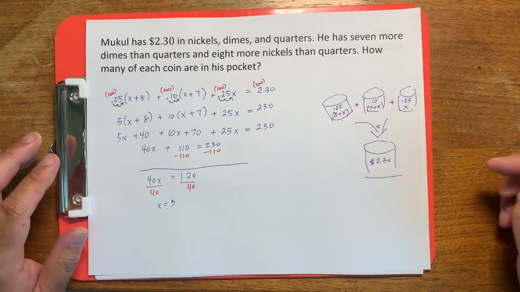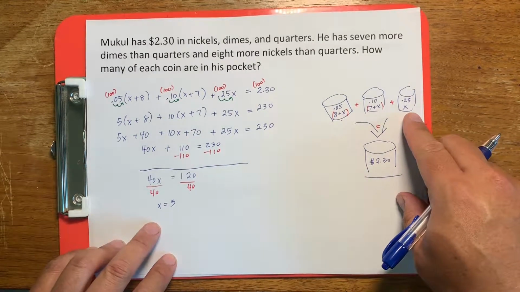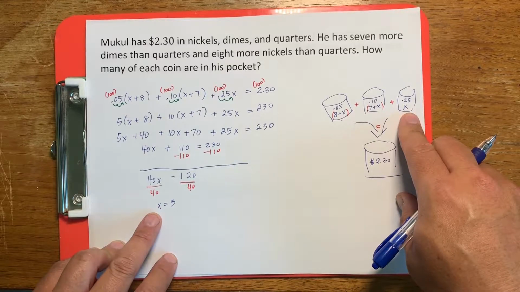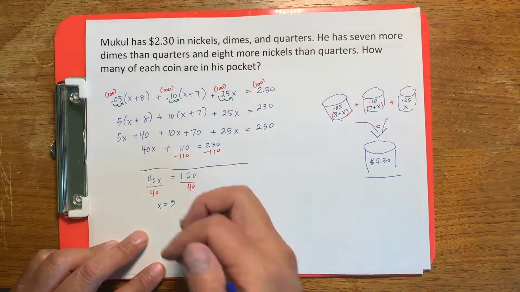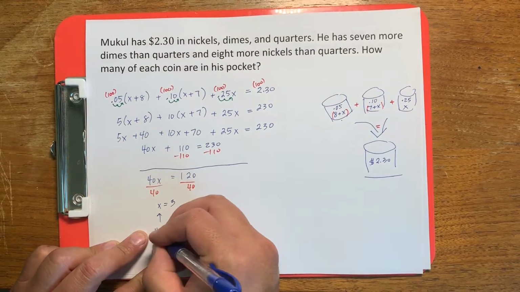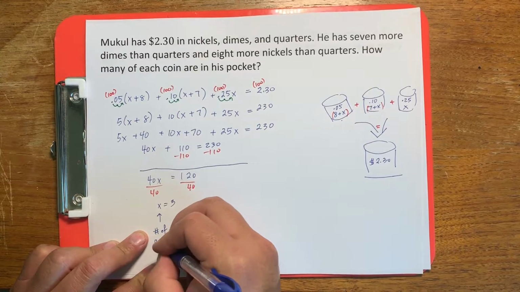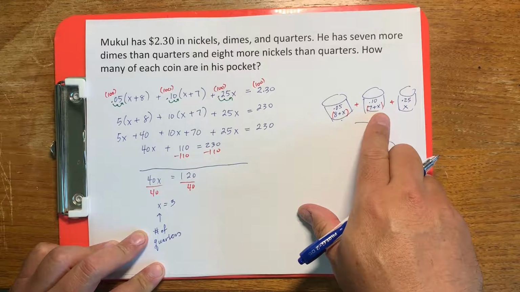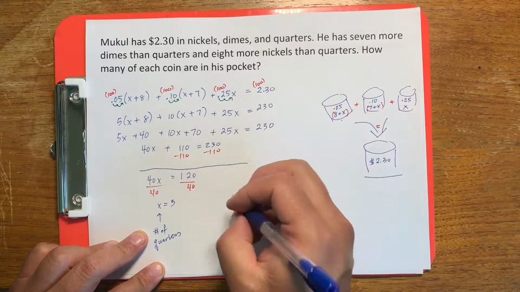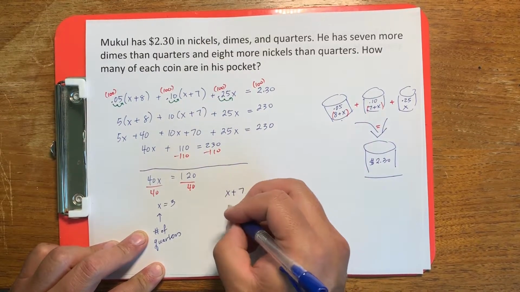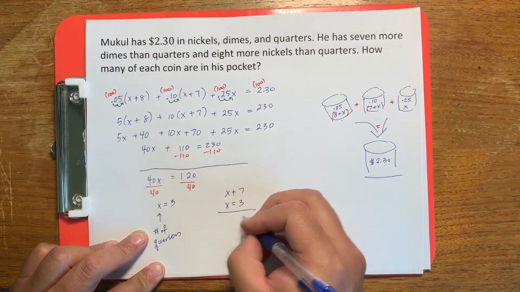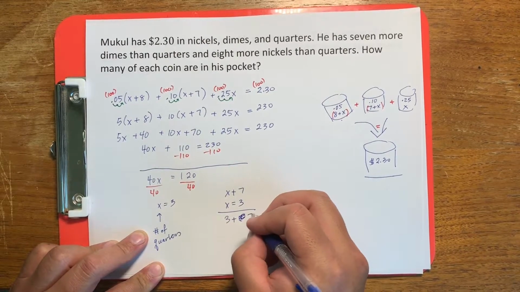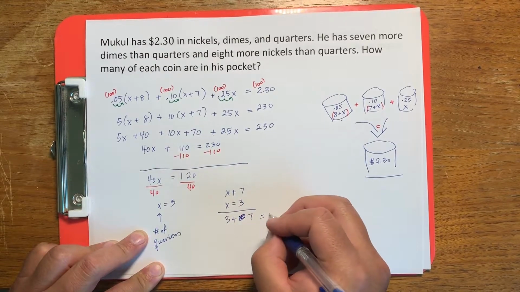Okay, now, when we look at this, we see that the number of quarters is 3. Okay, so let's figure out the number of dimes. The number of dimes is x plus 7, where x is equal to 3. So I should get 3 plus 7 is equal to 10.